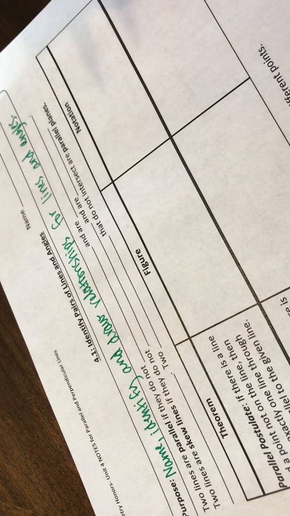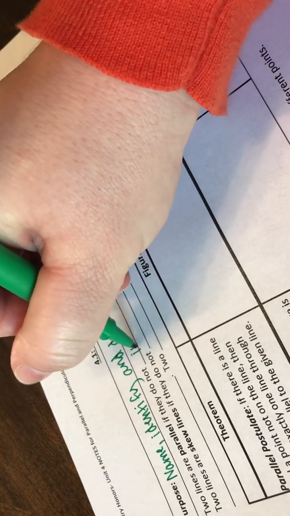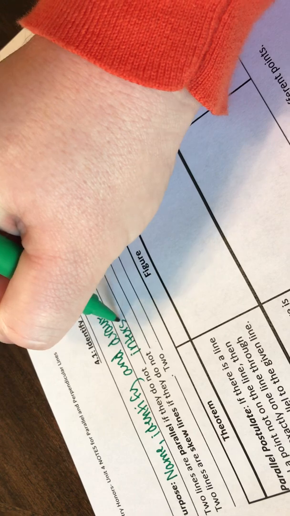So just as a quick reminder, remember that two lines are parallel if they do not intersect, and they are coplanar. So they lie on the same plane, but they never cross one another. And two lines are skew if they do not intersect and are non-coplanar.